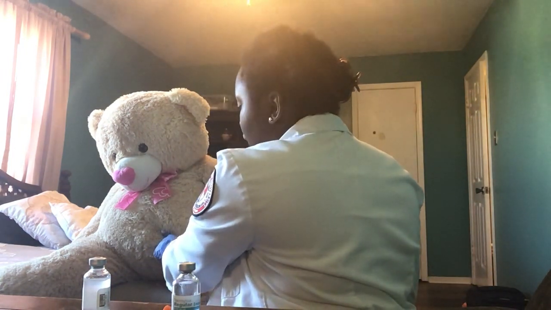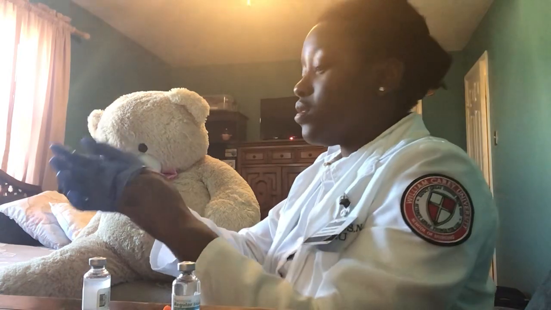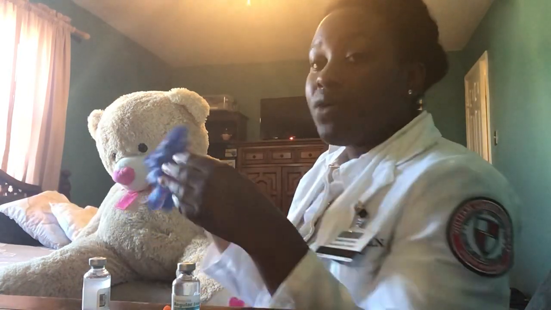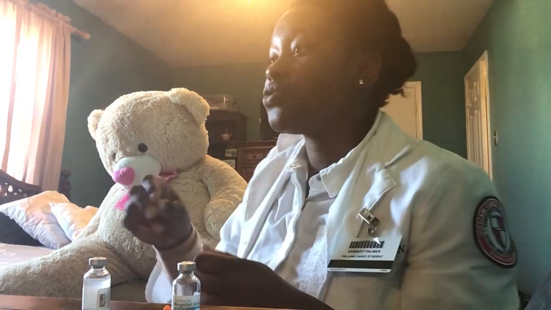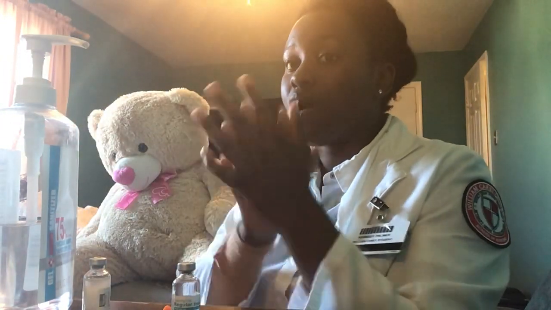Okay, and after I apply pressure to it, I am just going to dispose of my gloves and the swab in the biohazard bin as well. I'm going to perform hand hygiene or wash my hands with soap and water, and I am going to document this procedure and document how the patient handled the procedure and how much insulin I gave.